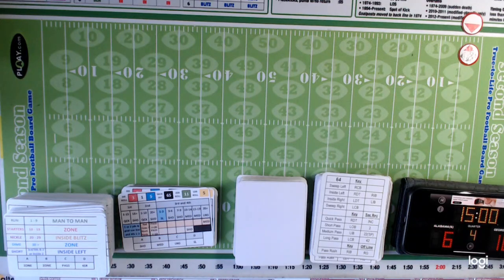What a finish to the game. There is no need for the extra point.